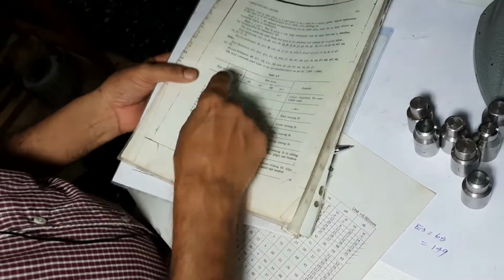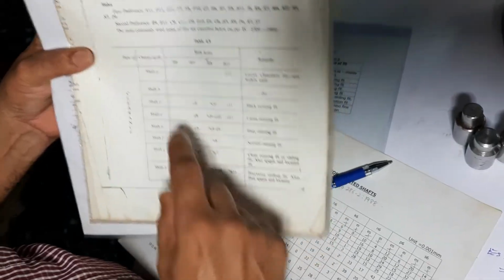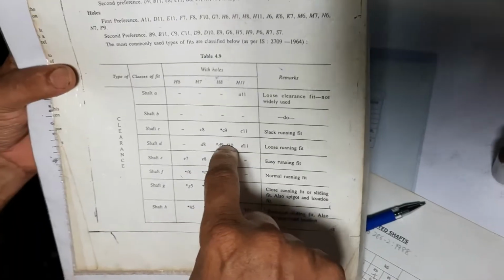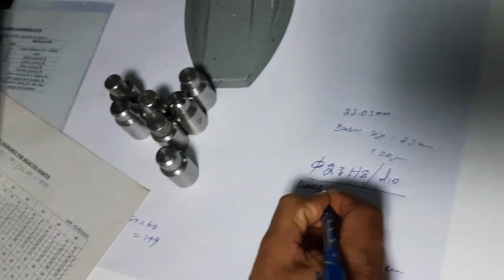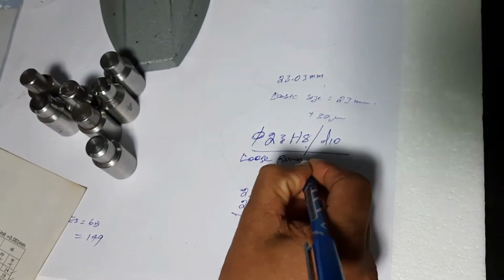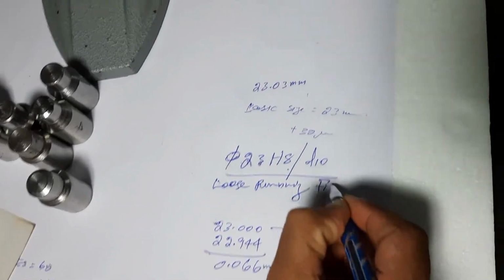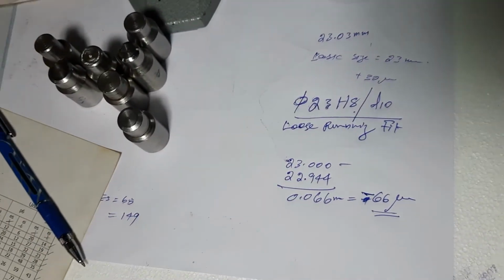From the chart there are types of clearance fit, and the types of holes here, H8. Our hole size is H8, with shaft D8, D10, so it is a loose running fit. From the chart you can find out this is a loose running fit. Clearance, shaft is D10 for an H8 hole, it is a loose running fit. So our shaft is in a loose running fit.